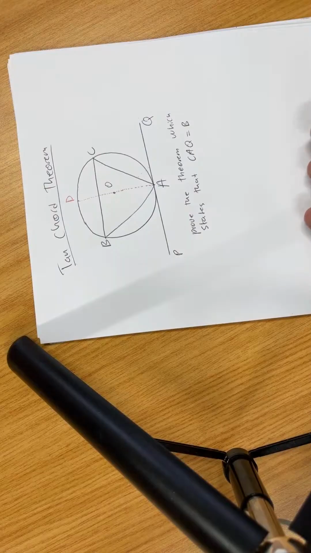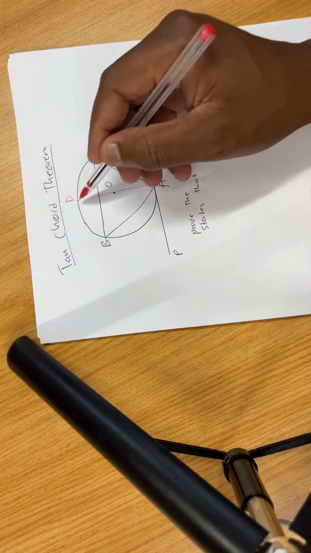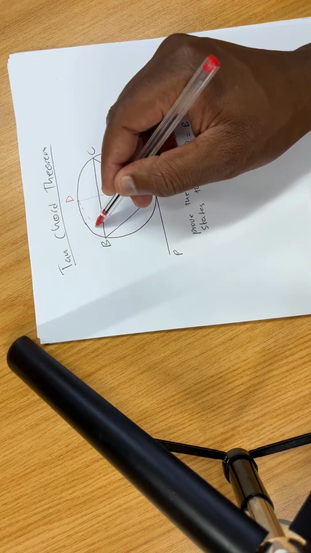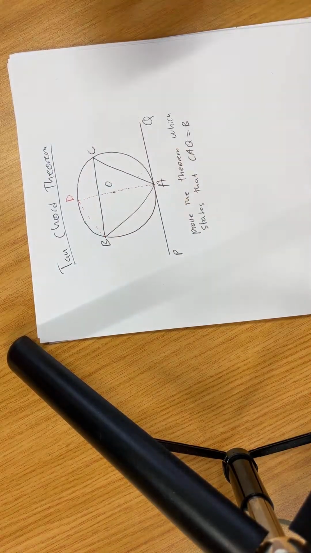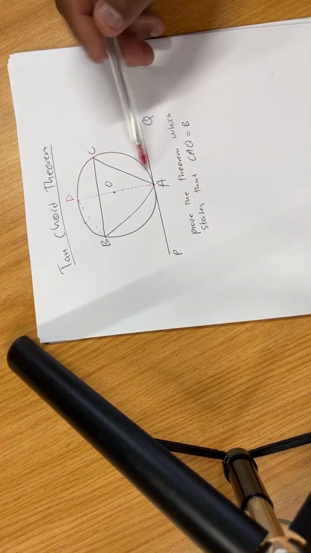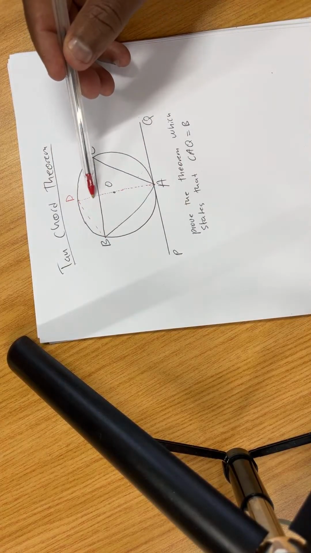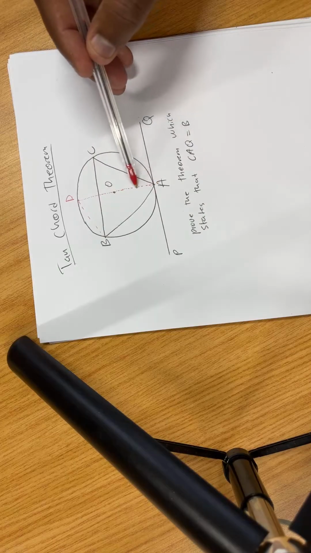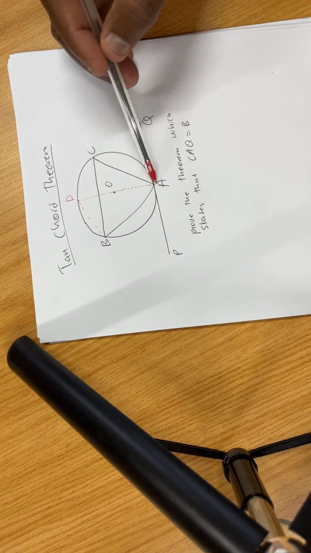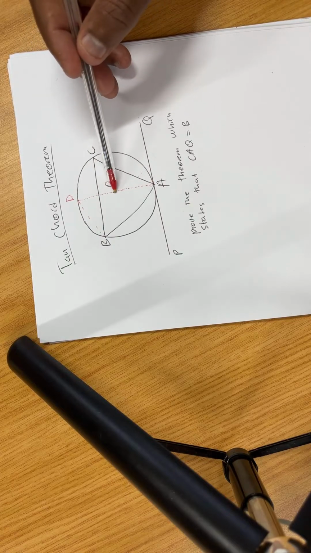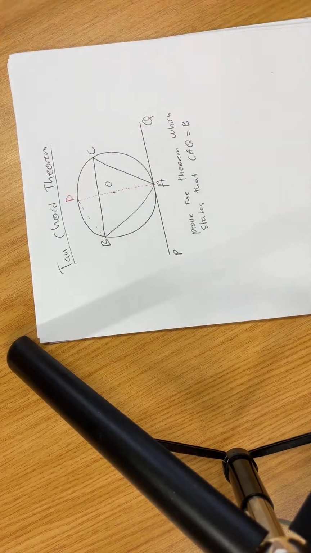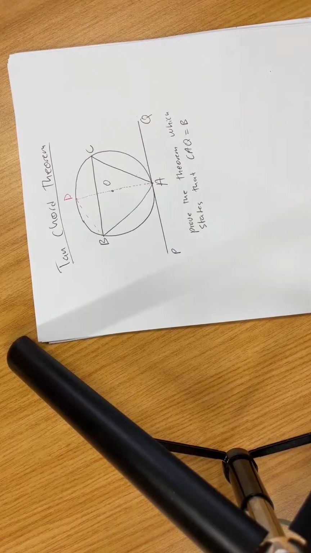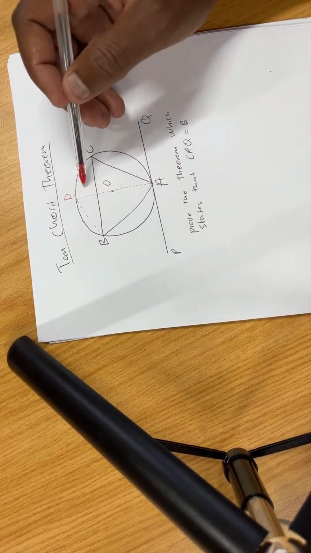So let's produce a letter D. We're joining D and B. We'll construct a diameter passing through the center to the circumference to produce any letter. It can be M, N, any letter.